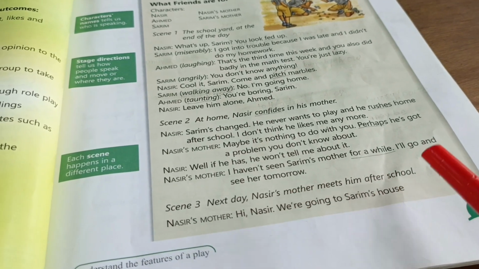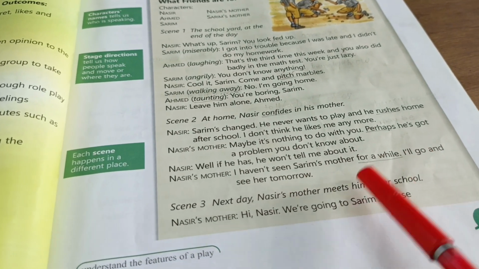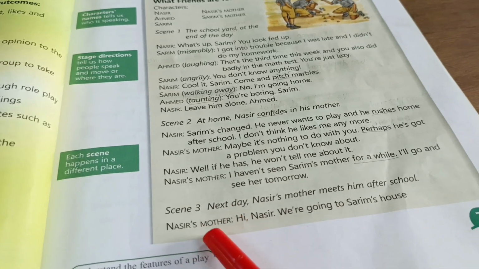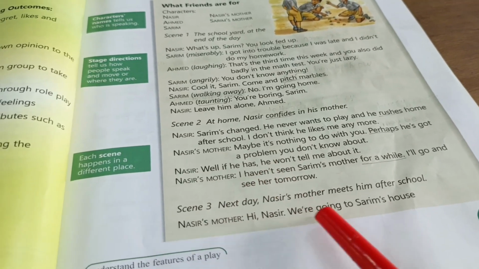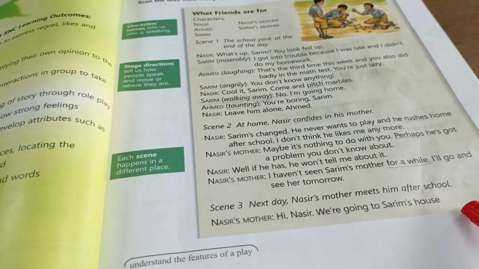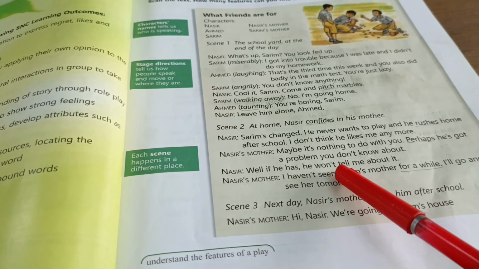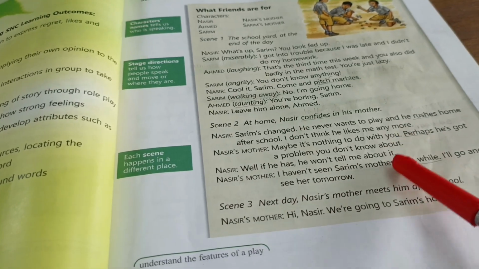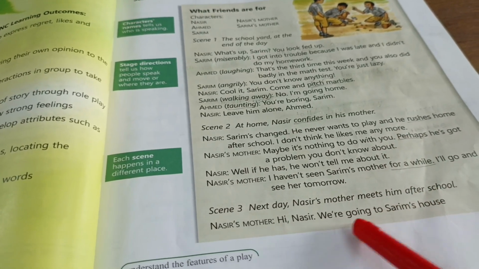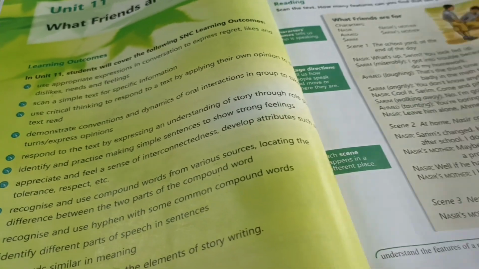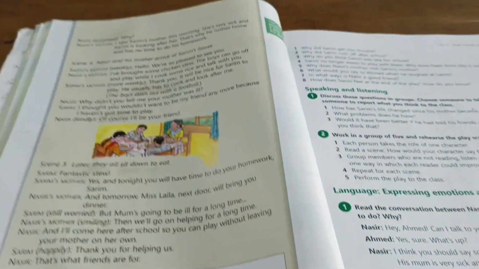Nasir's mother meets him after school. Nasir's mother is meeting Nasir after school. What does Nasir's mother say in scene 3? Hi Nasir, we are going to Sarim's house. As they planned the last day that we will go and see Sarim's mother tomorrow, now they are going to Sarim's house. So let's move on to the next page.